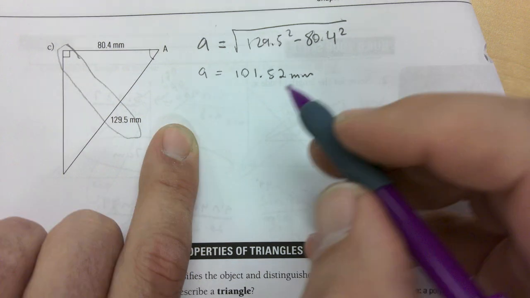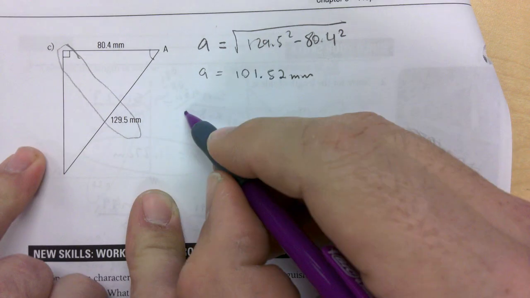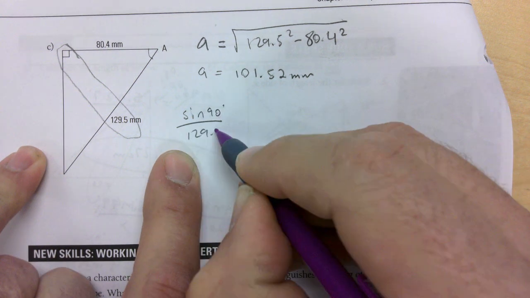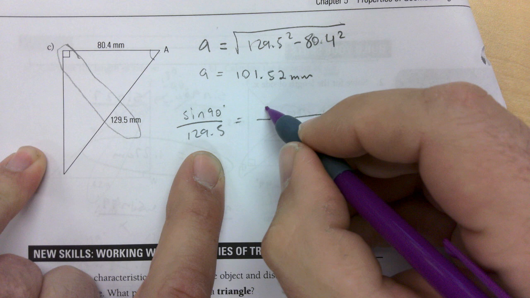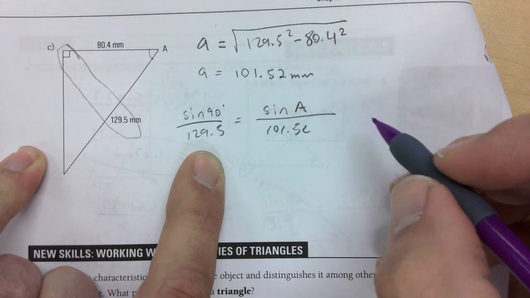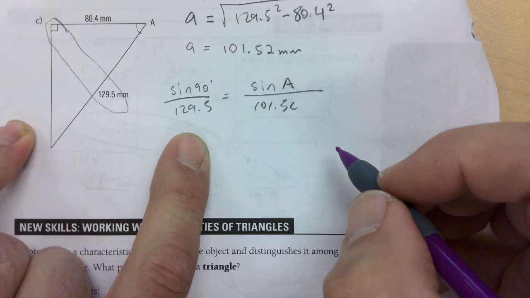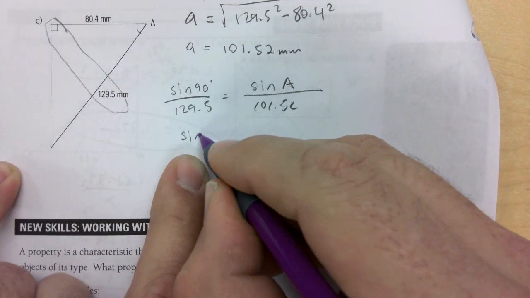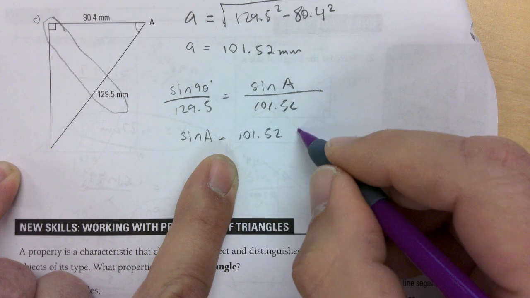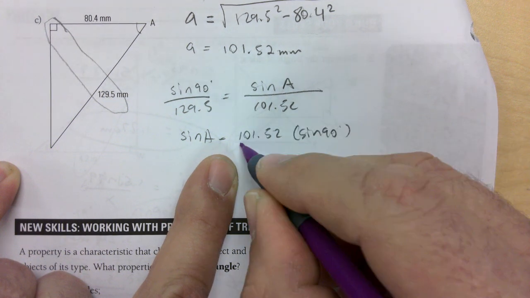Okay, so now you can use that. You can use sine of 90 over 129.5 is equal to sine of A over 101.52. Sine of A is cross multiplying 101.52 sine of 90 divided by 129.5.